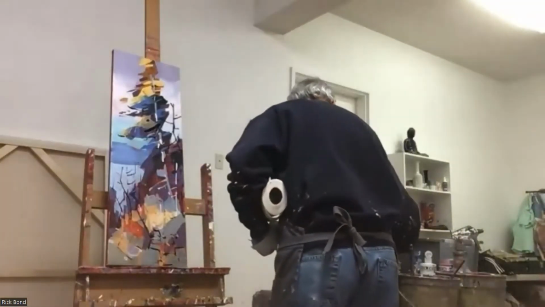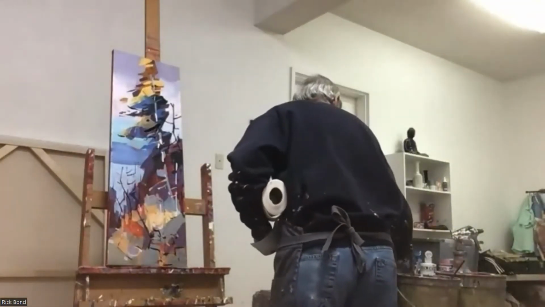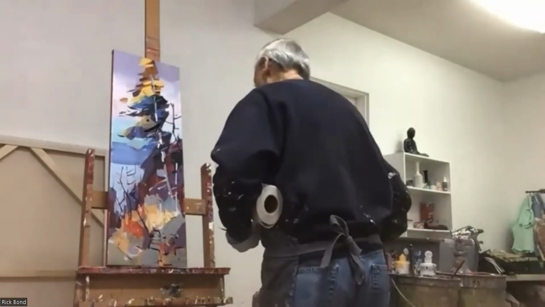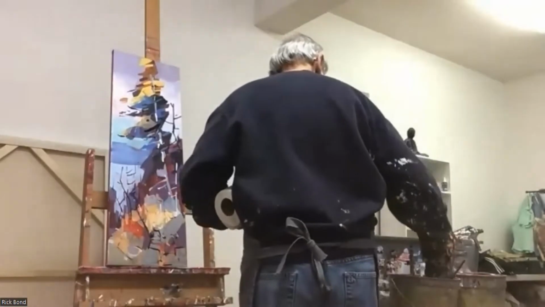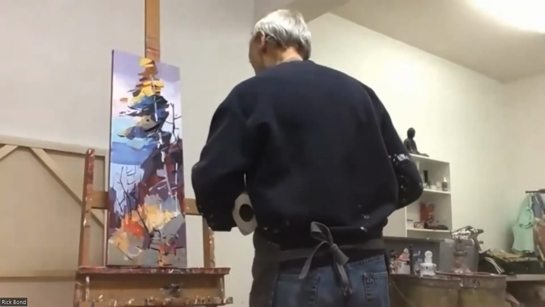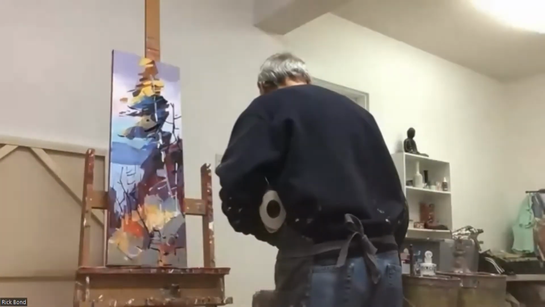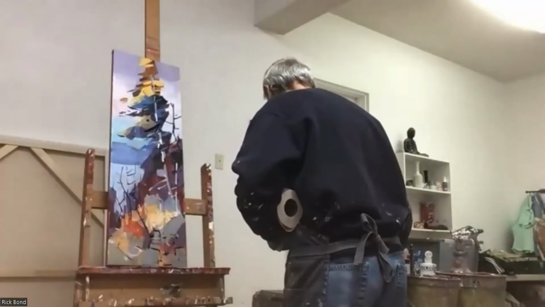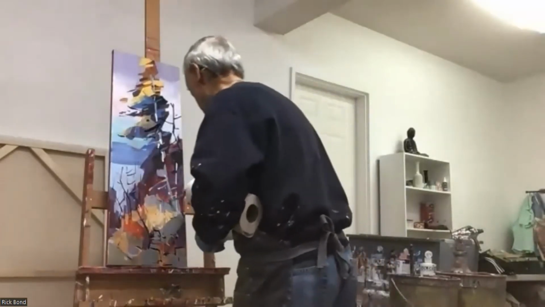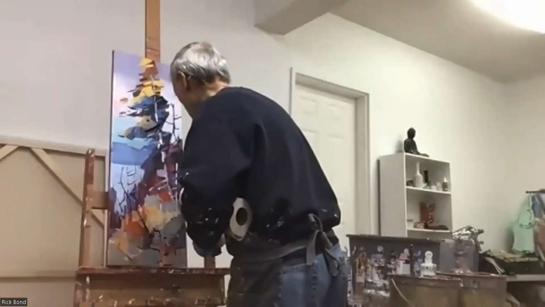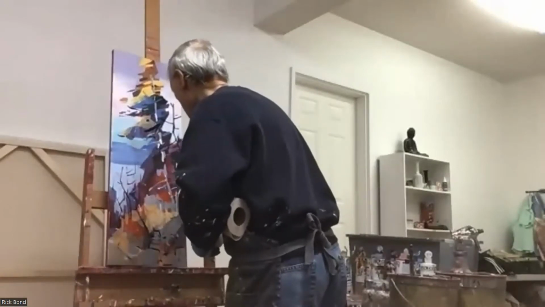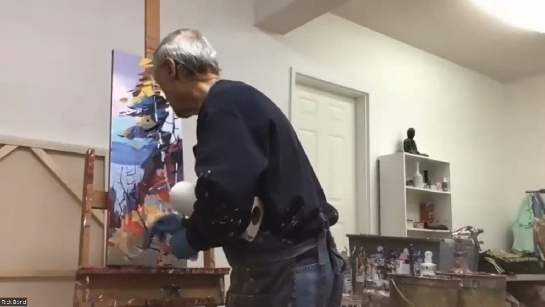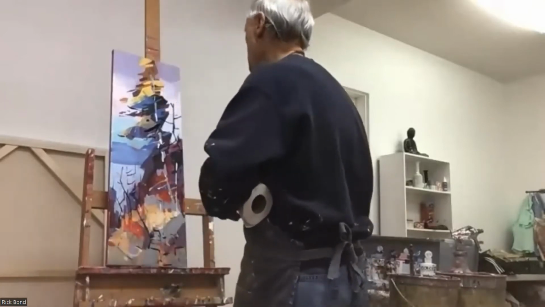Just before I clean the palette off, I'm going to put a bit of jump right in here, and then I'll worry about the rest.